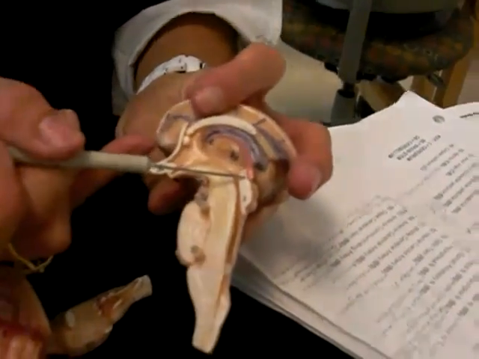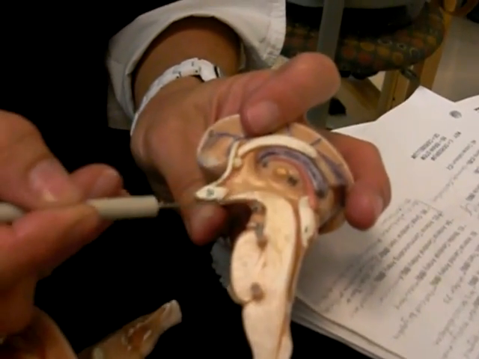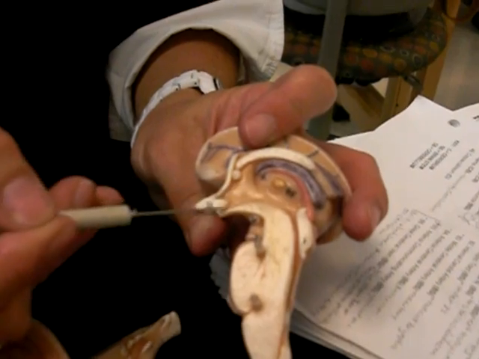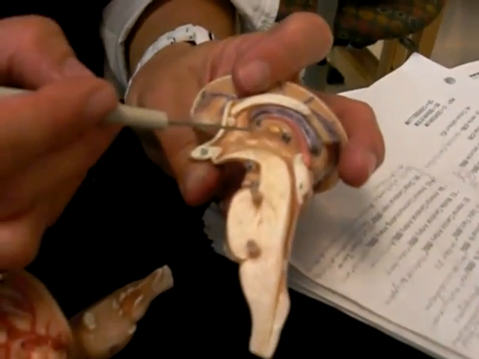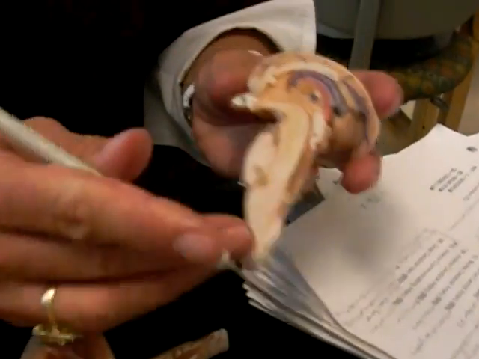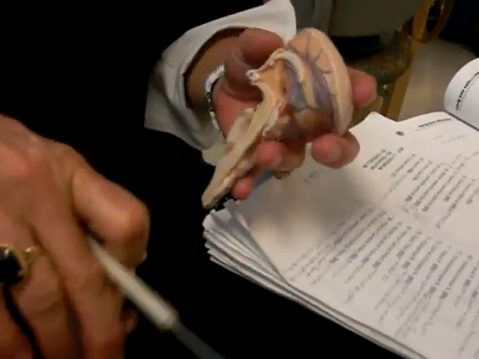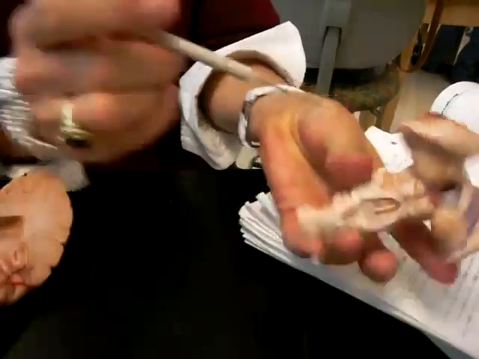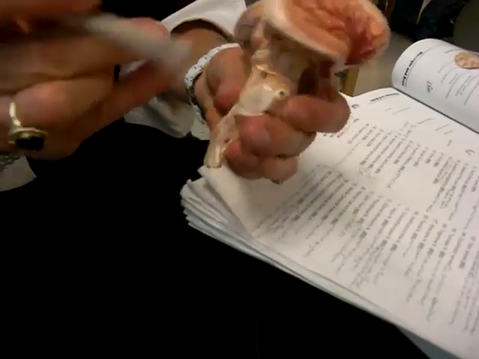We move to the pineal gland. From there, we know that this area is the third ventricle. This area, including the hypothalamus and the thalamus, third ventricle. We move to the cerebral peduncle, located here. If the brainstem is together, you would look for the cerebral peduncle at the top, above the pons.